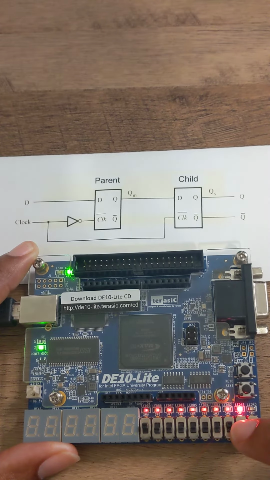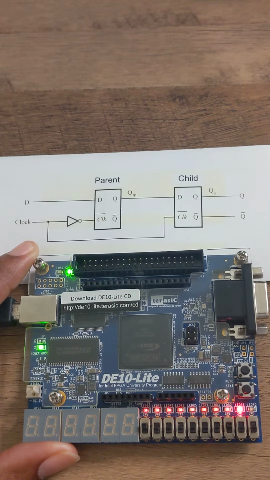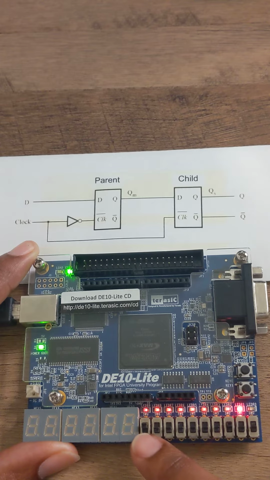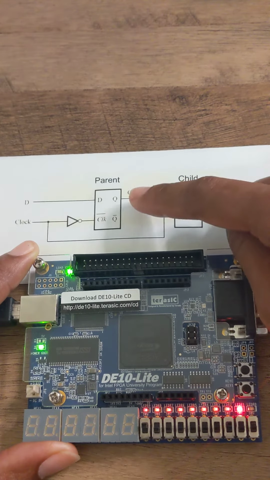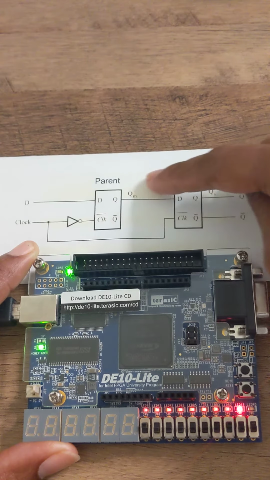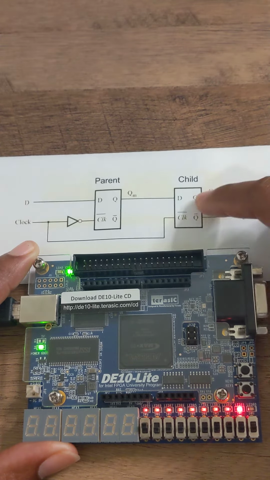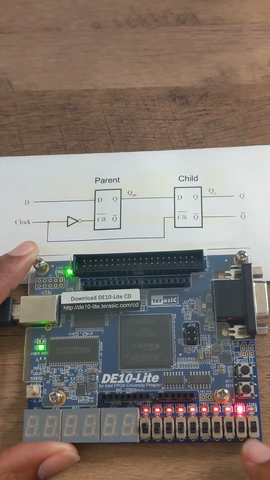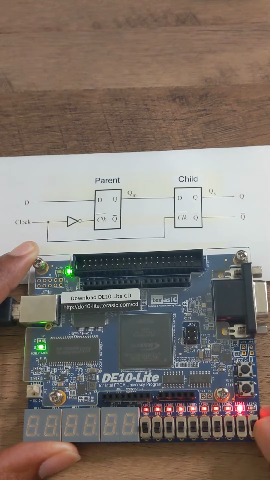So for this setup, I have started with my clock signal right here on switch 9 and input D on switch 0. So the clock is currently high, which means that the parent is going to respond to input D at this point and pass that output to the child. I'm going to change input D to a 1.